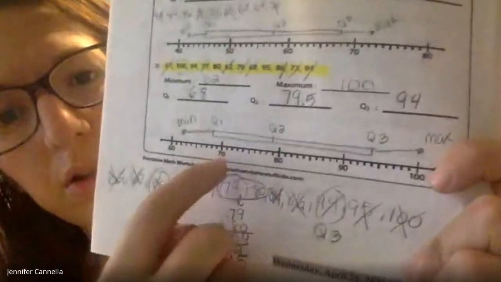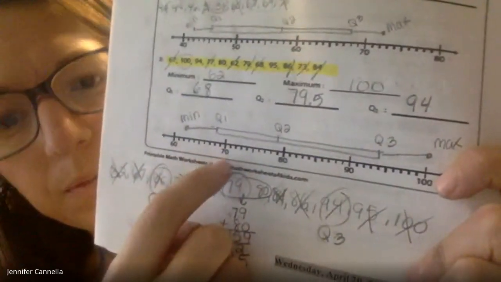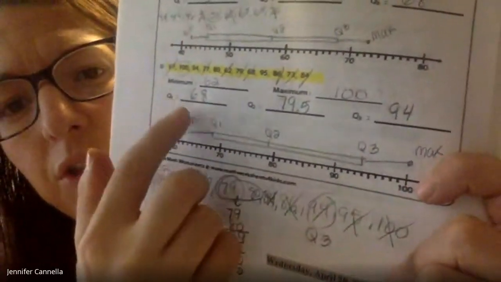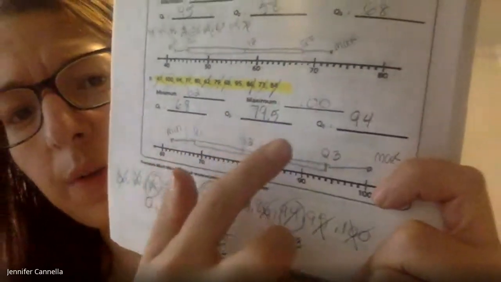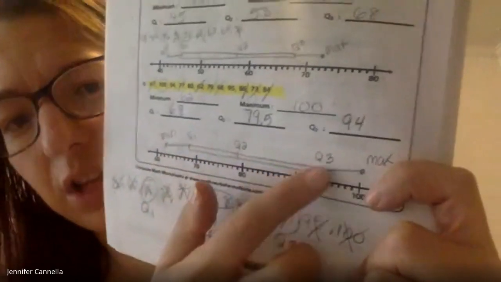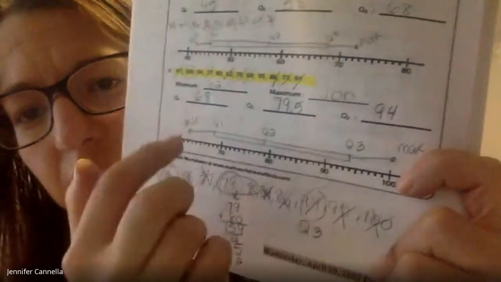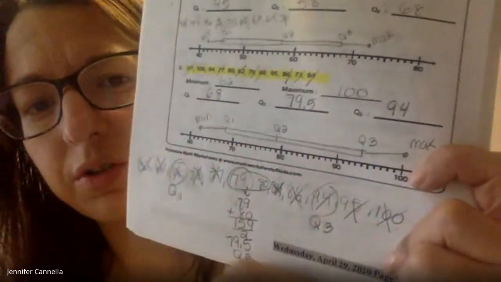Okay? Page 7. So here, the minimum and the maximum get dots. The Q1, the Q2, and the Q3 get those lines. The lines are the box. The dots are the whiskers.